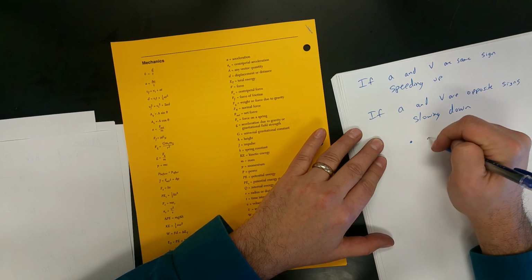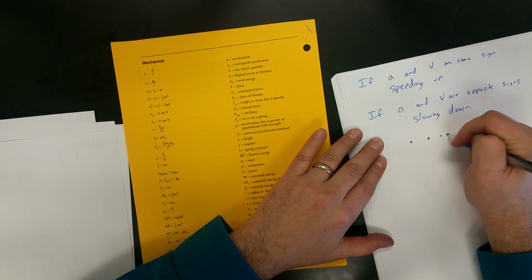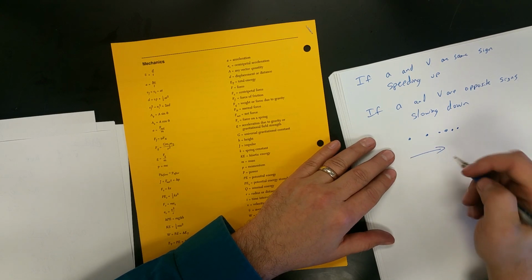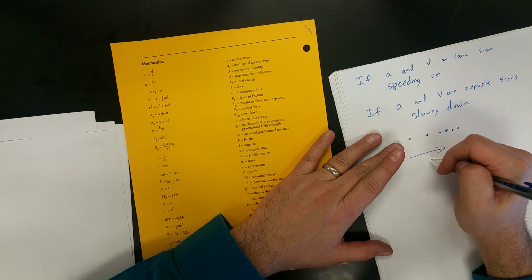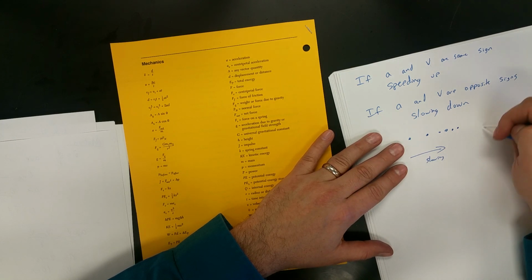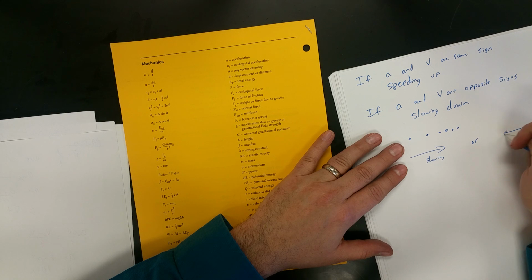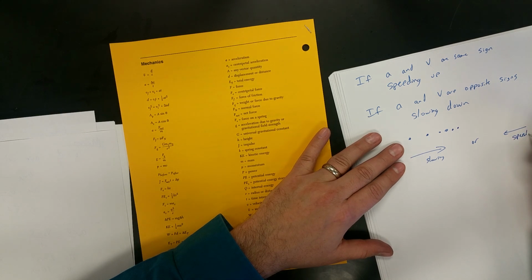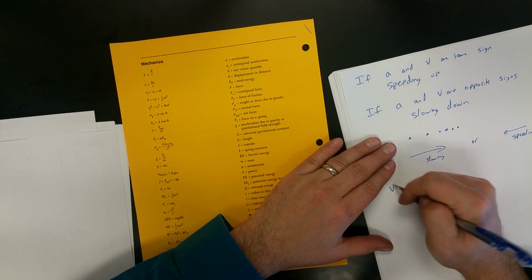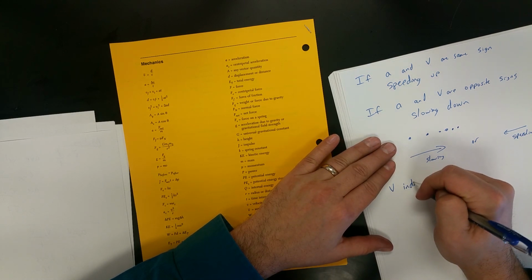So if you look at dot diagrams, for example, that look like this, could be a car that's going to the right and slowing down, or it could be a car going to the left and speeding up. Hopefully they would tell you the velocity, because the velocity indicates the direction of movement.